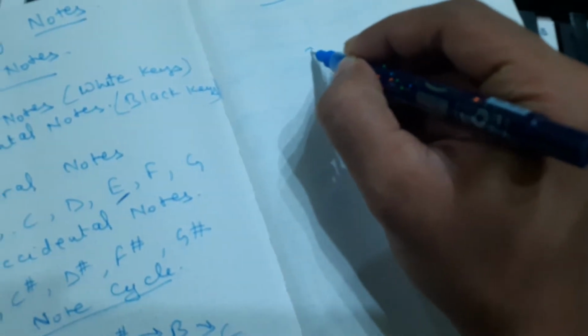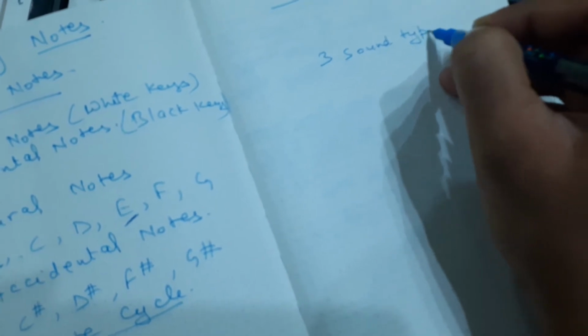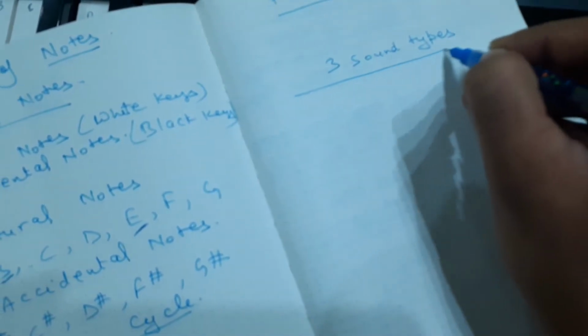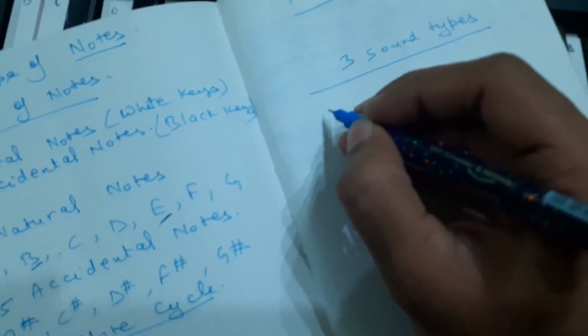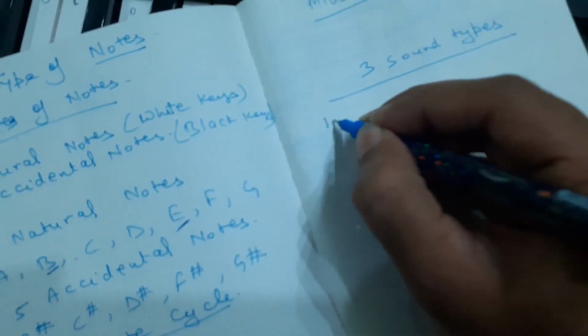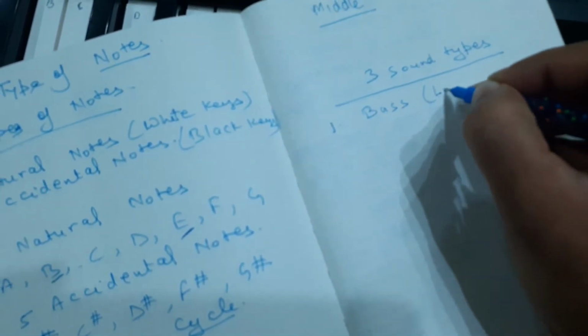treble. Okay, so there are three sound types. Now this also is a general music lesson, sound lesson, which will be applied to every instrument. So the first is bass or low.